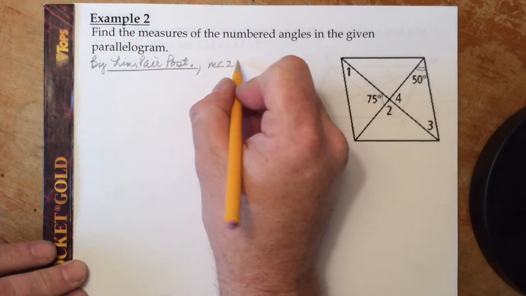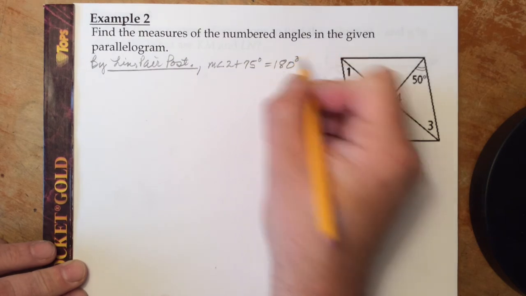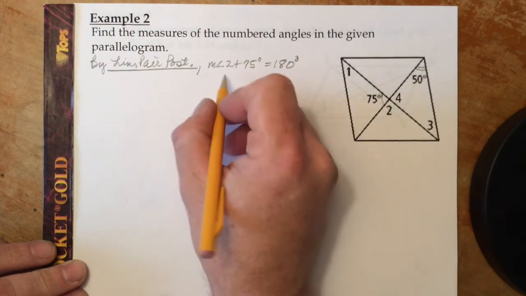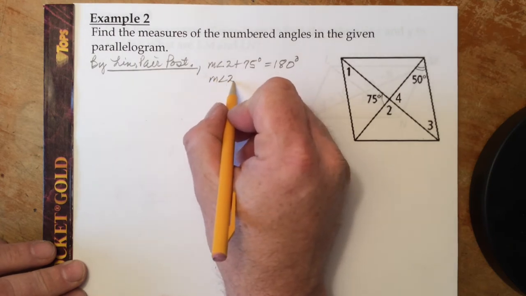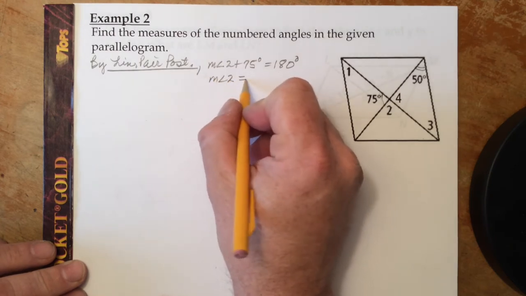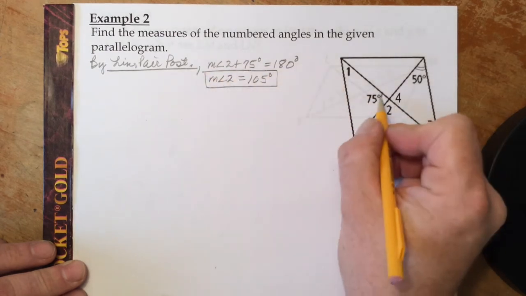the measure of angle 2 plus 75 degrees must equal 180 degrees. Right here, these two. So the measure of angle 2, subtracting 75 from both sides, we get 105 degrees. So the measure of angle 2 is 105 degrees.